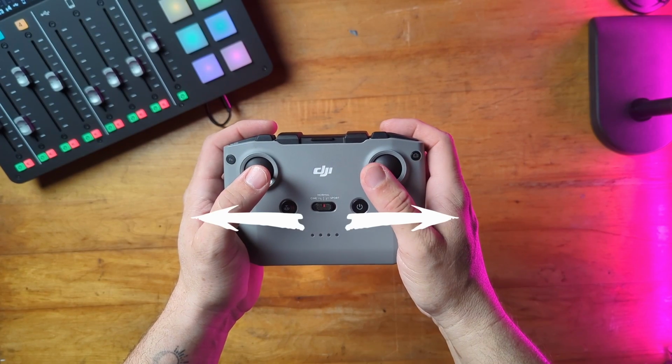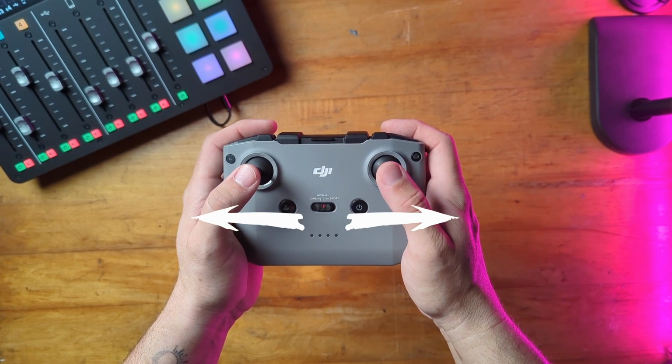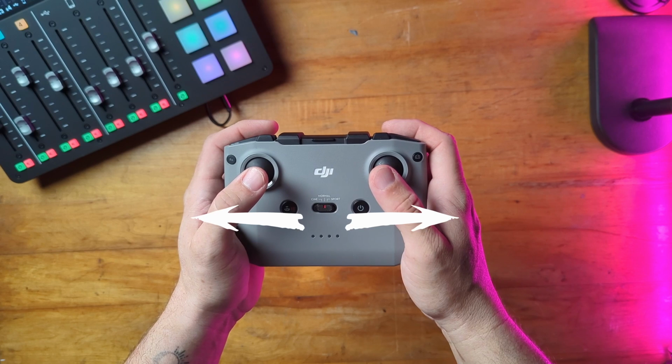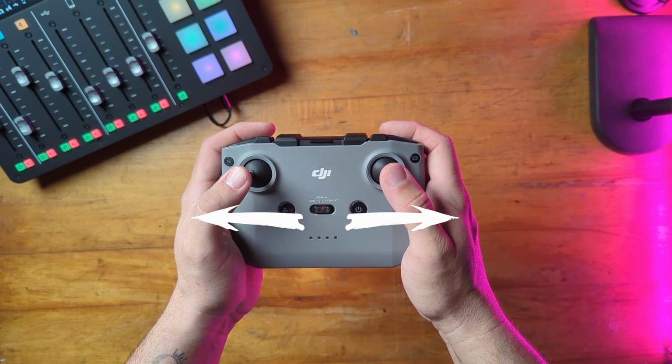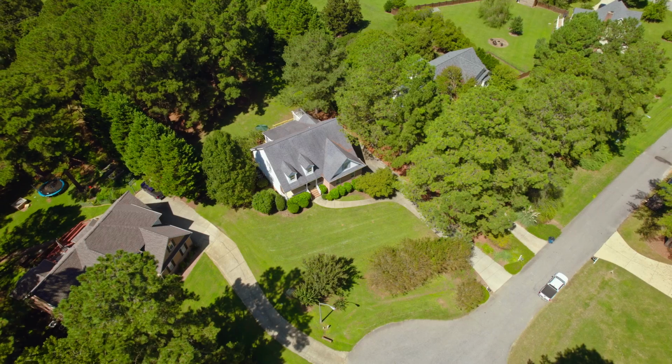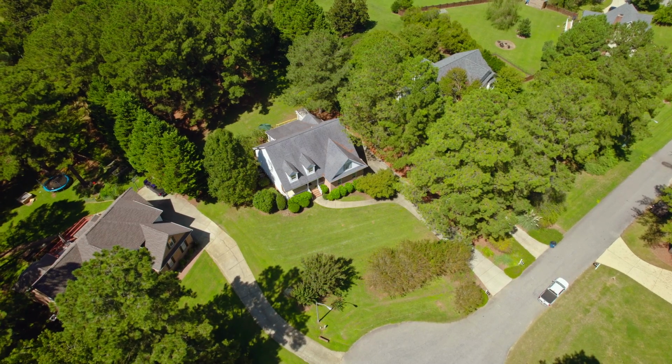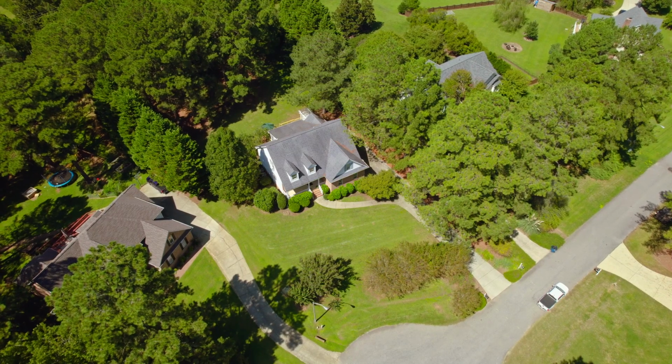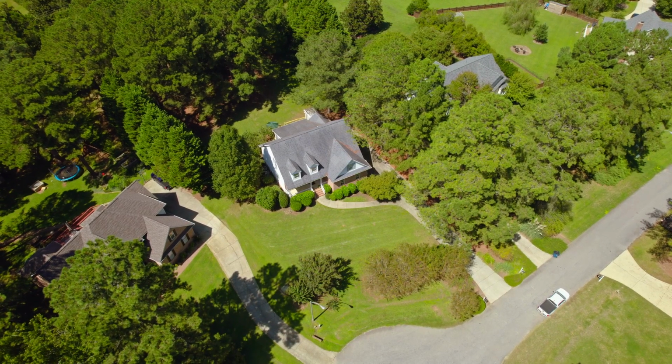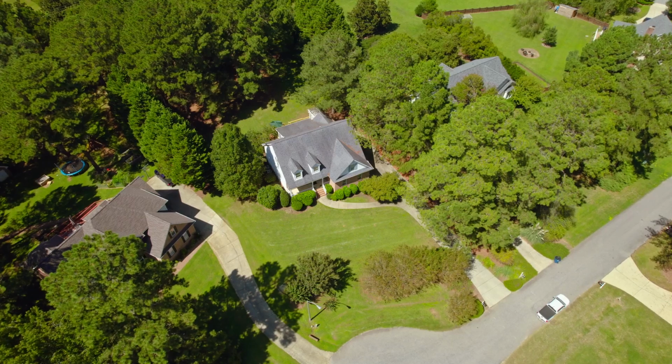I do this shot traditionally between 300 and 380 AGL and far enough away from the property that I can see it and the sky in the shot, showing the entire environment around the property. I suggest never starting this shot from the dead center of the property. Instead, start to the left and move right, or start to the right and move left.